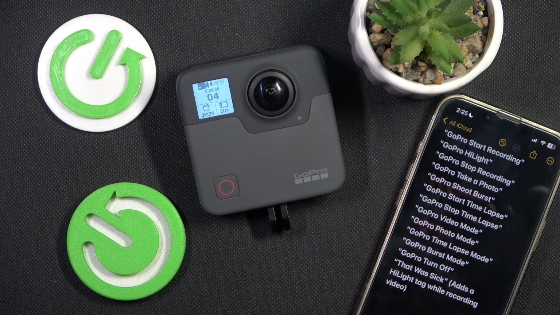So the first one is gonna be GoPro start recording, and you can see that it starts recording. And while it's recording, you can say GoPro highlight, and it highlights it. Then you can say GoPro stop recording. Also, instead of GoPro highlight, you can say that was sick, and it will also highlight the moment.